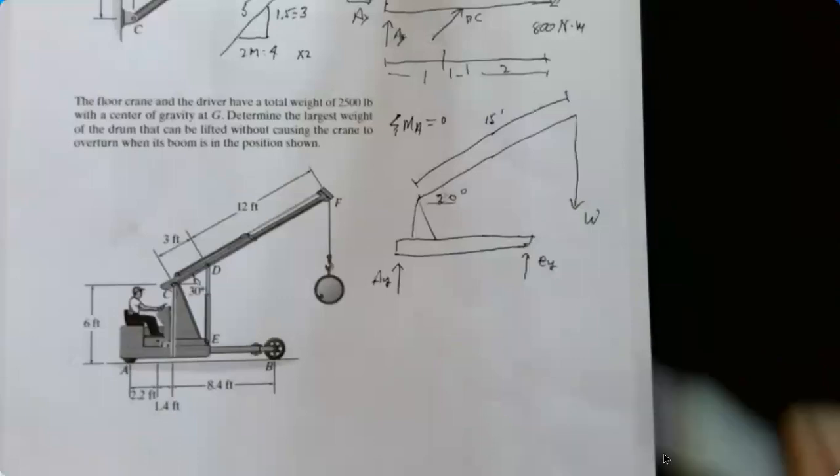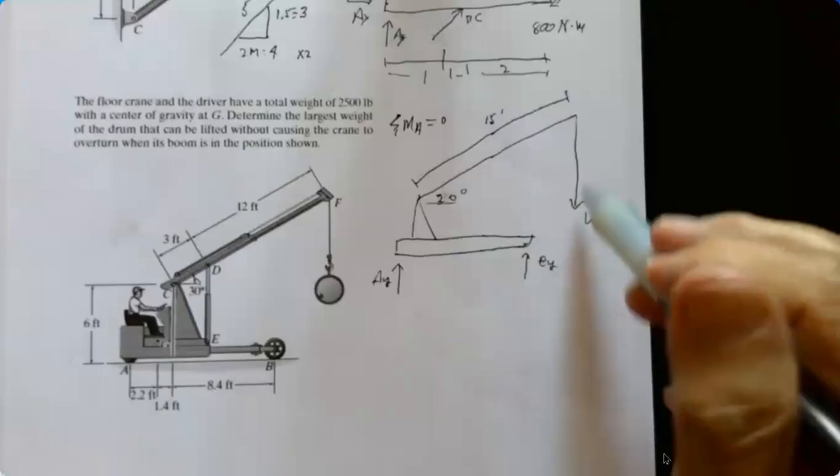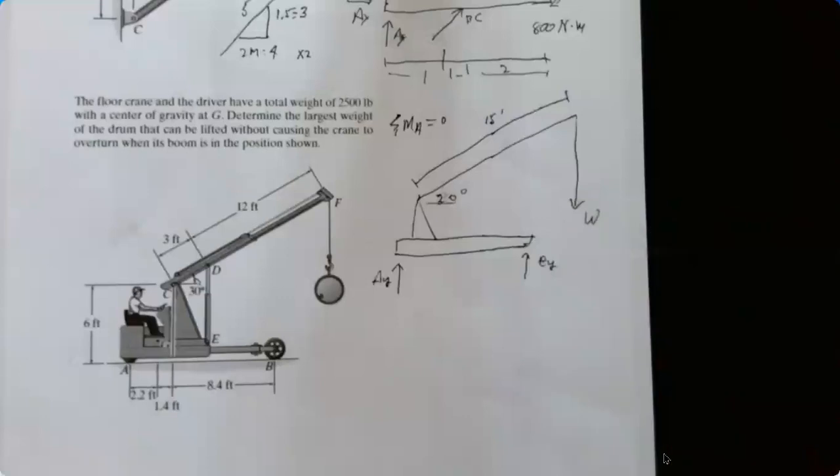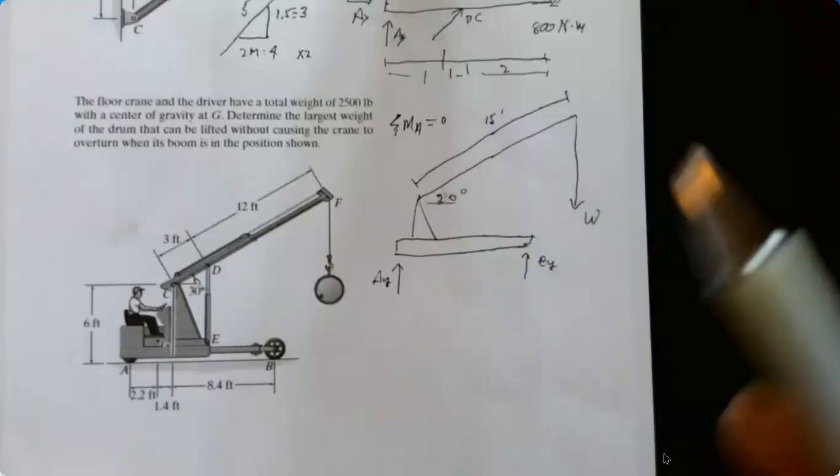The load is in the Y direction, weight. So the question is, we have three unknowns, but the only equations I have are a moment equation and a sum of forces in the Y. I only have two equations to solve for three unknowns. So that poses a problem.